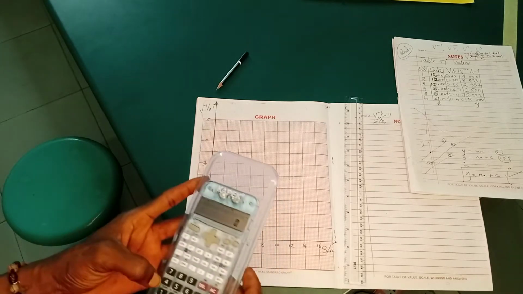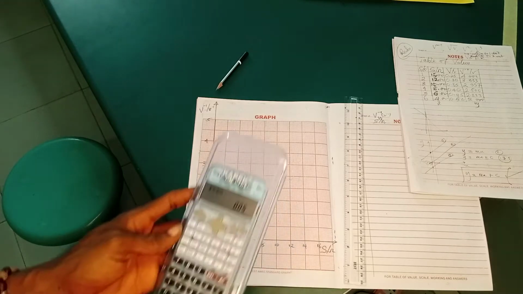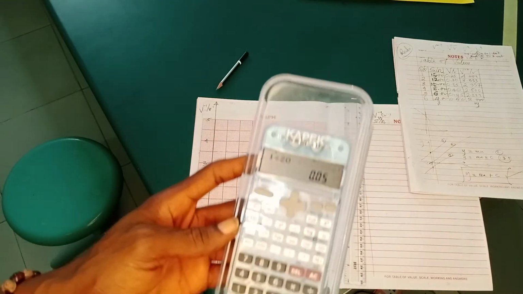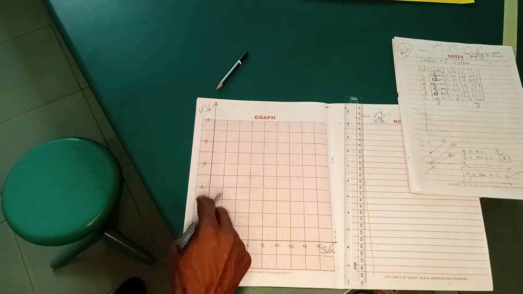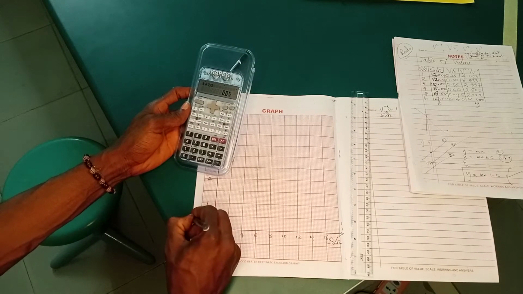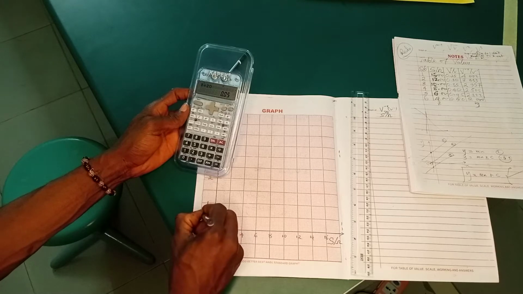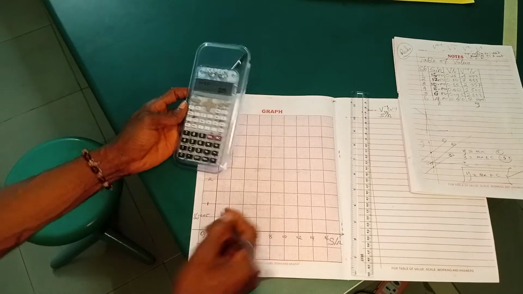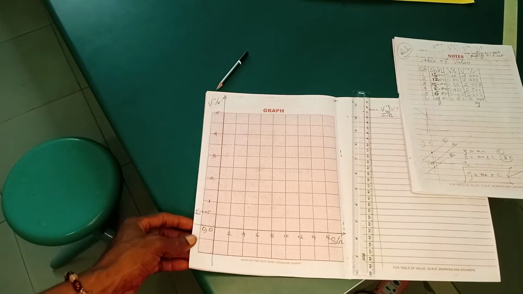So we say 1 divided by 20, and that will give us 0.05. That is the value for each small box on the vertical axis. This value will be used throughout the experiment.